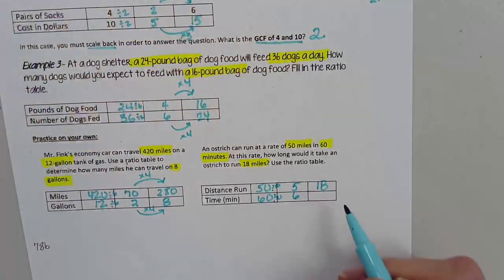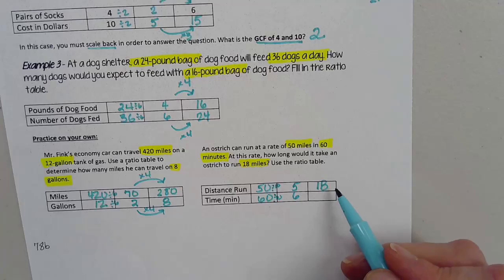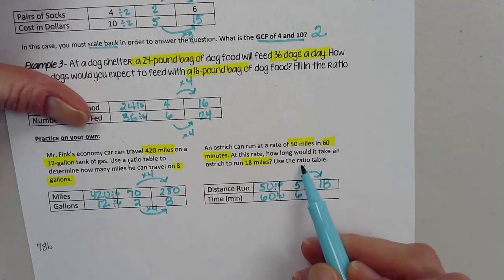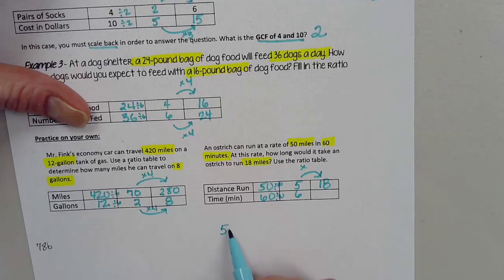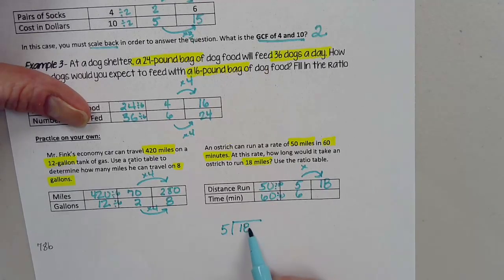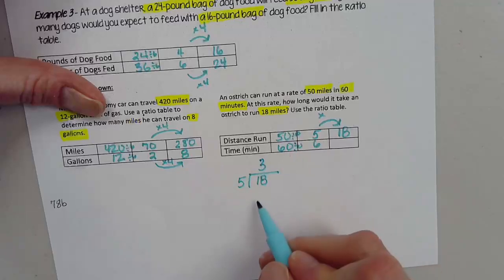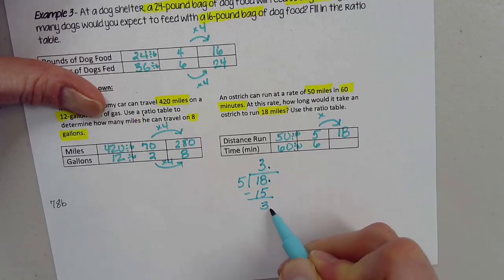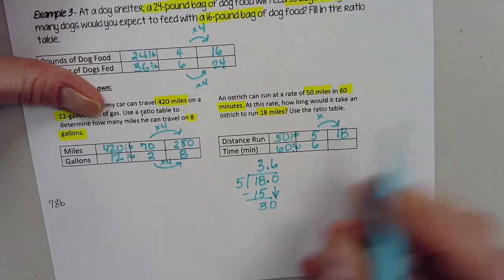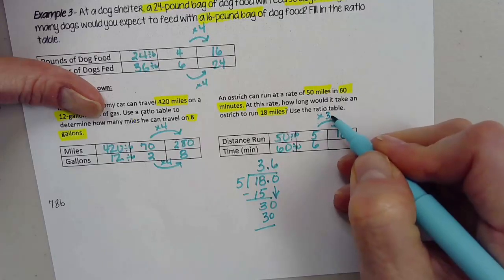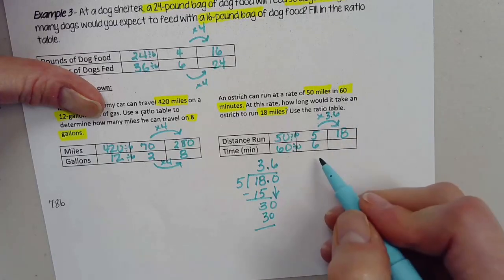I don't know the number that 5 times what is 18, but I've got to figure it out to get the time. So I know that I'm going to multiply by something. To find that, I'm going to take 5 and see how many times it goes into 18. 5 goes into 18 3 whole times, and that's going to be 15. When I subtract, I get 3. I'm going to add a decimal, bring down a 0, and 5 goes into 30 6 times. So I can see that 5 times 3 and 6/10 is going to give me that 18.